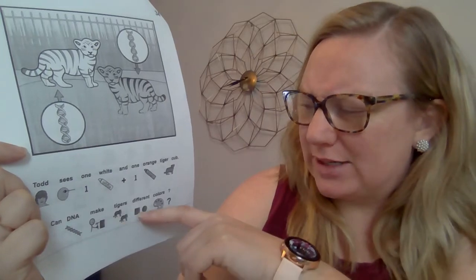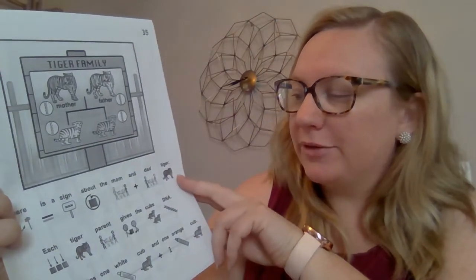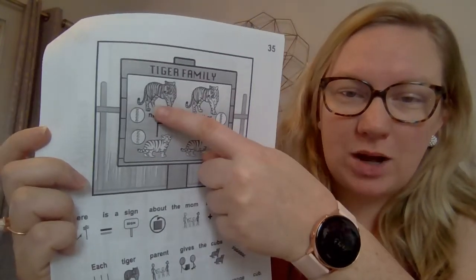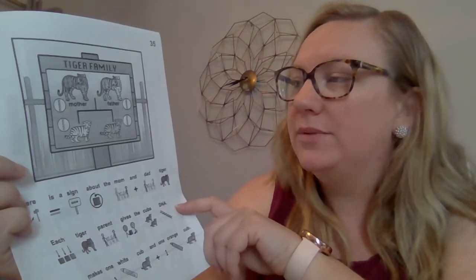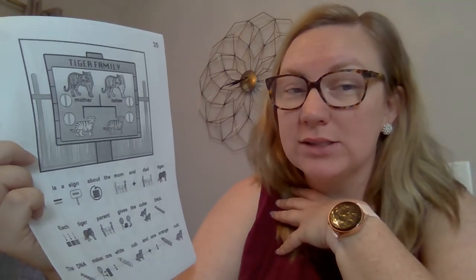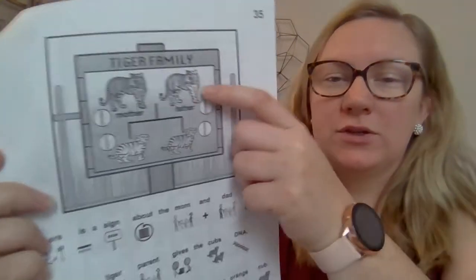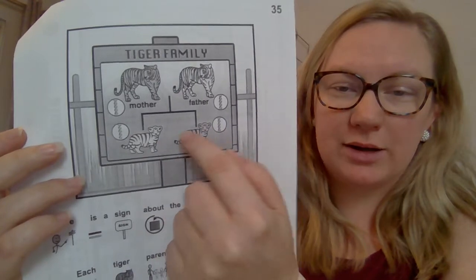Can DNA make tigers different colors? Is that what DNA does? Is that what that can do? It says there is a sign about the mom and dad tiger. This is the tiger family tree. This is the mom and dad tigers. Each tiger parent gives the cubs DNA, just like in humans, we get our DNA from our parents. The DNA makes one white cub and one orange cub. So because the parents are different colors, their cubs come out as different colors too.